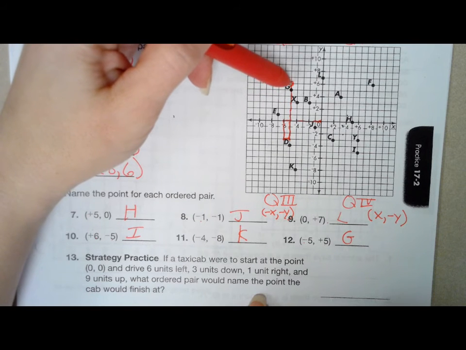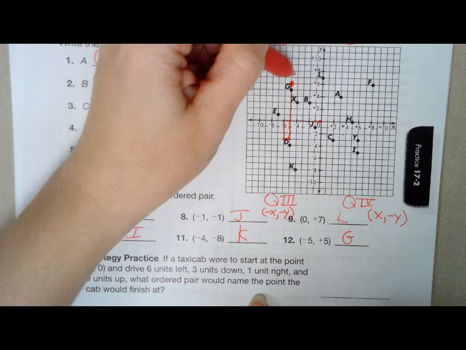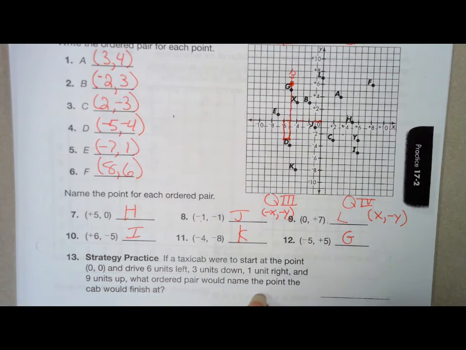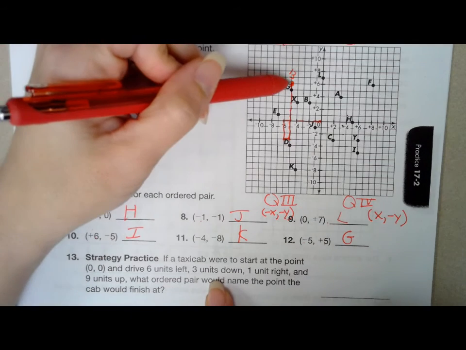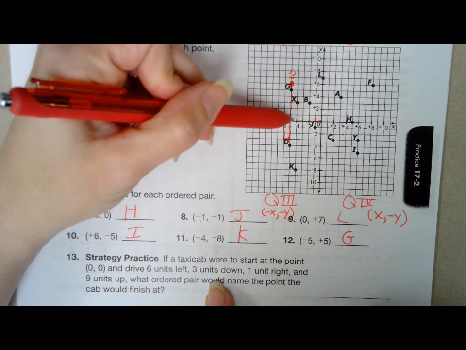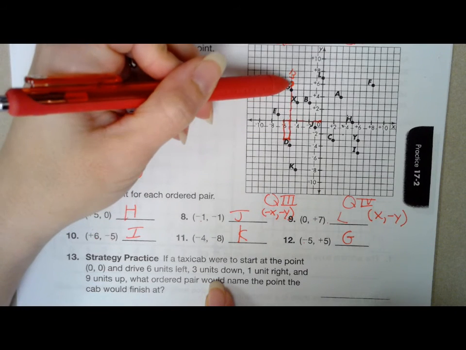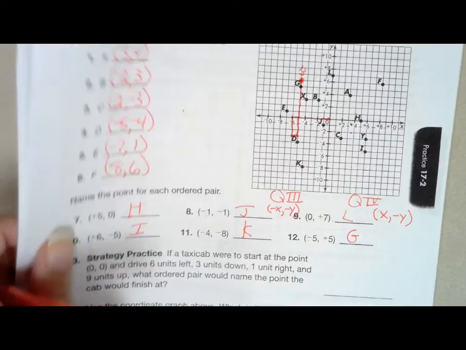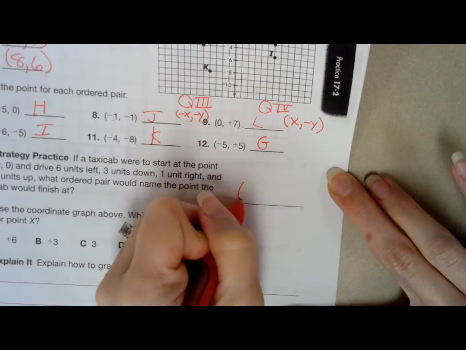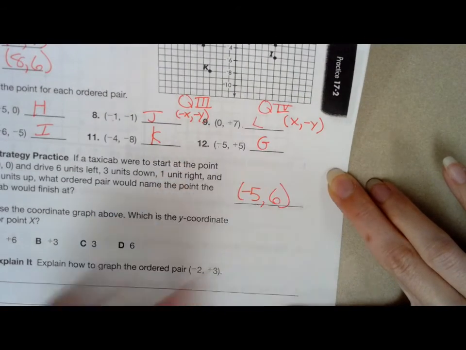So they want, I'm going to put a 13 by this because it's problem 13. They want the ordered pair for this point. So that is negative 5, positive 6.